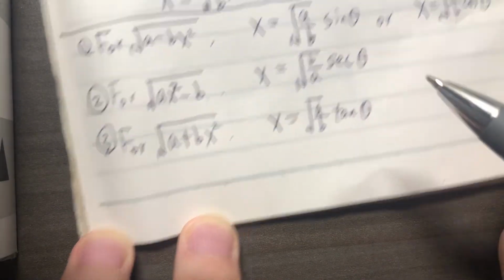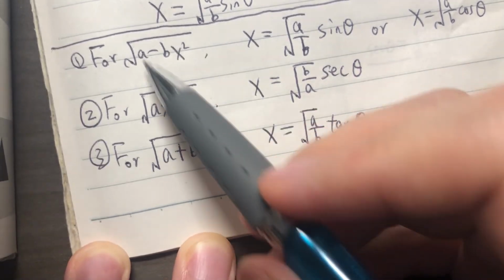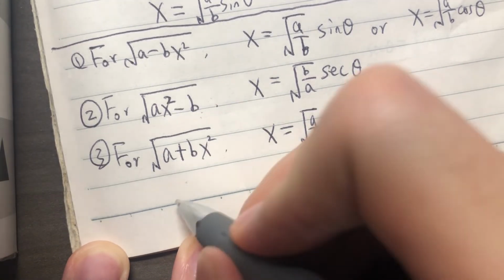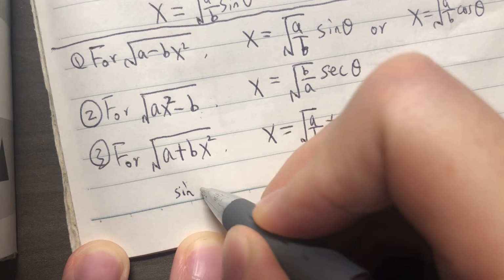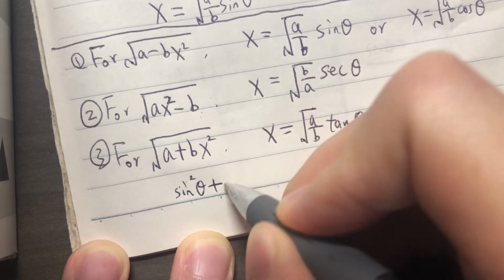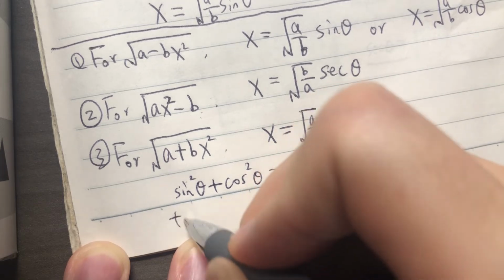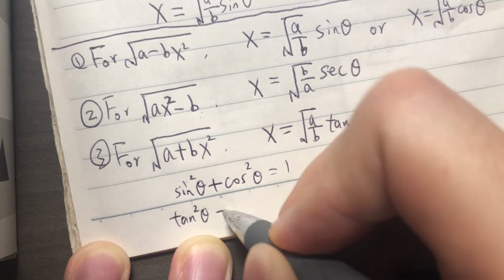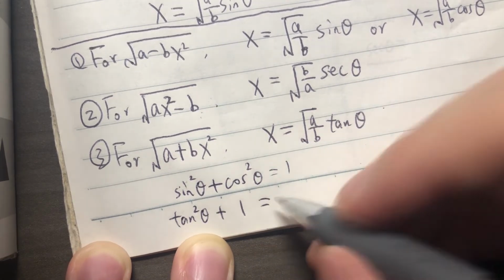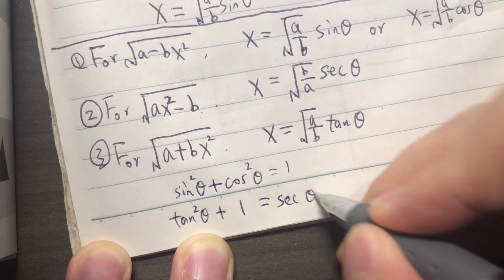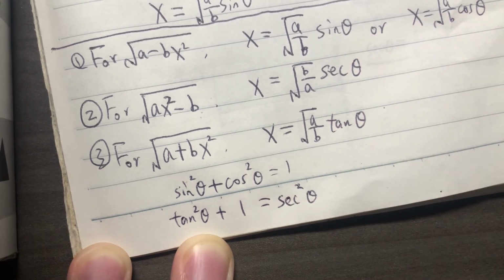But you don't have to remember this. These are the two most important identities we're going to use. Use one of these to get rid of the square root.